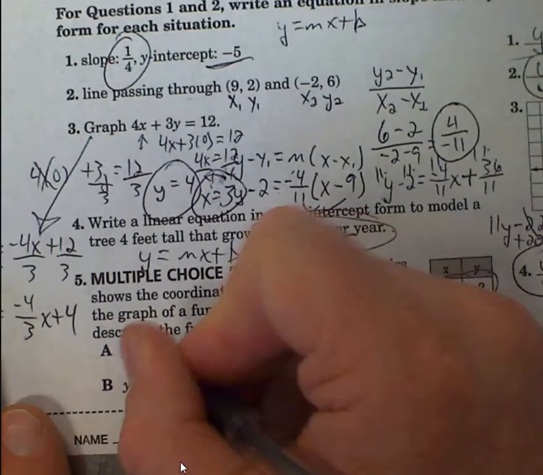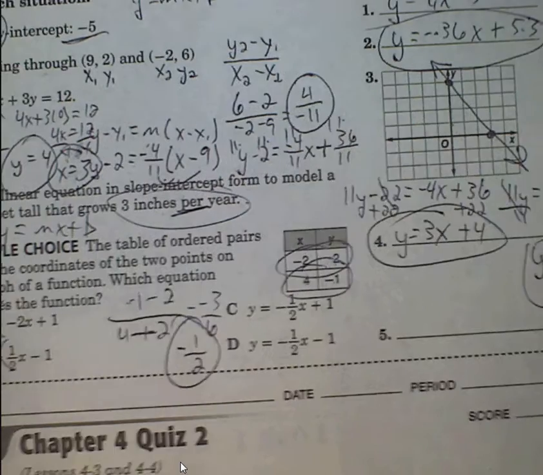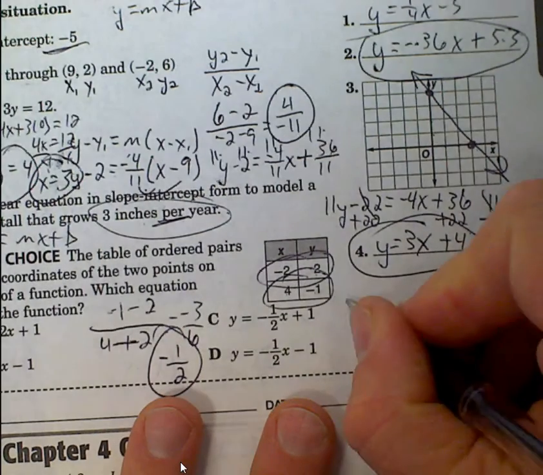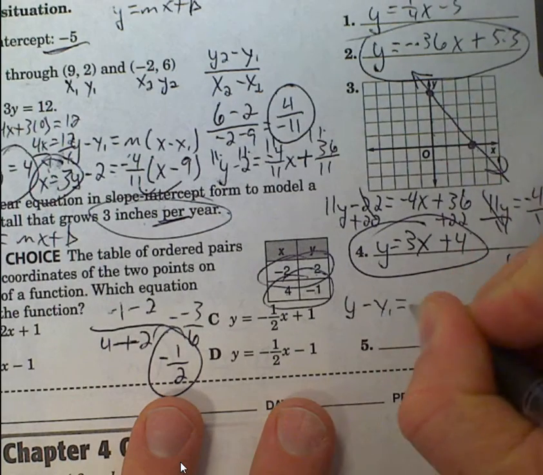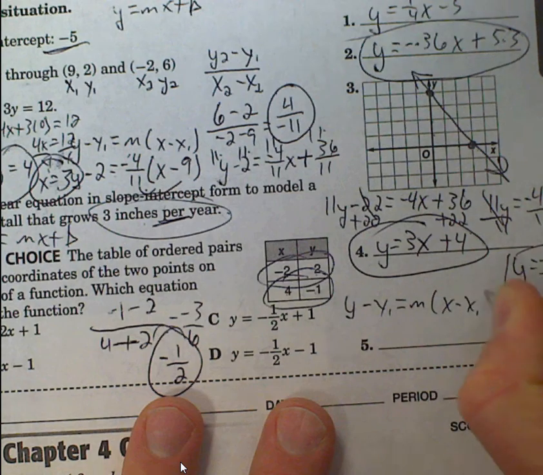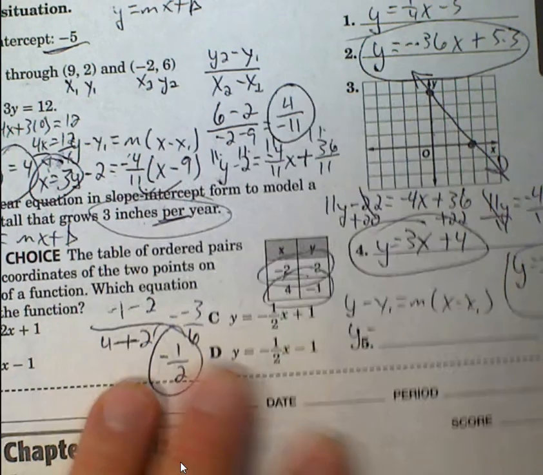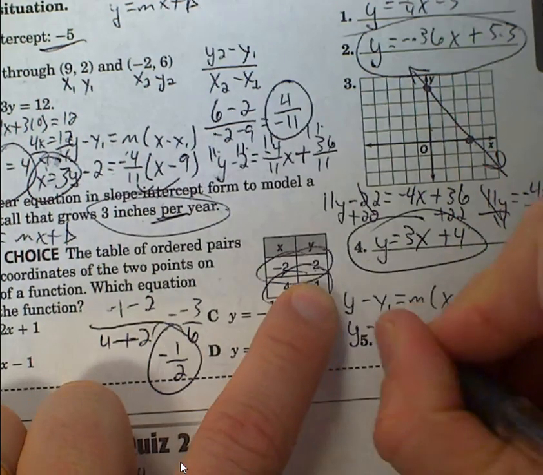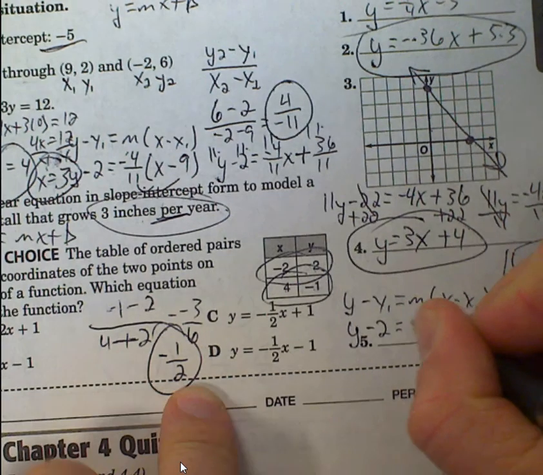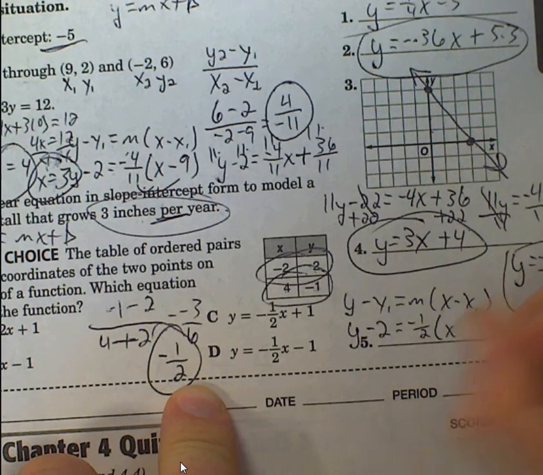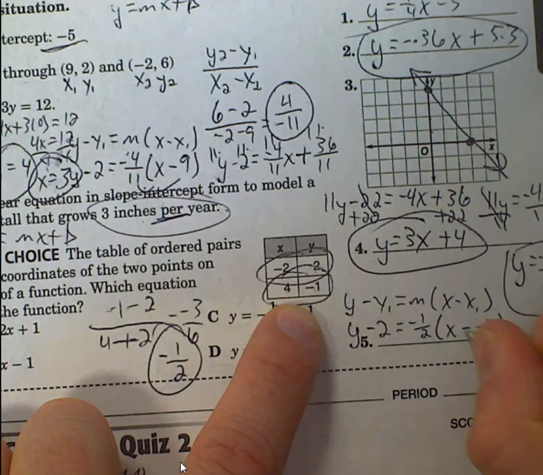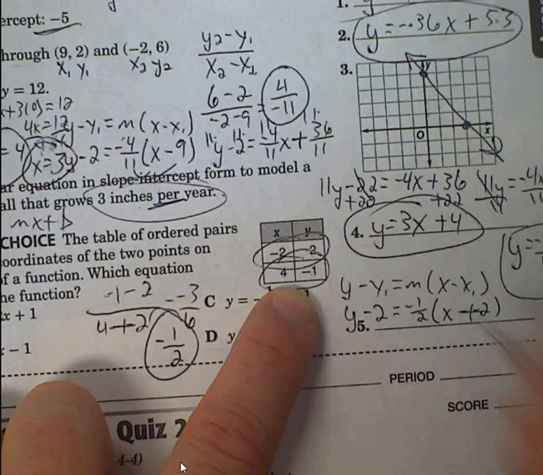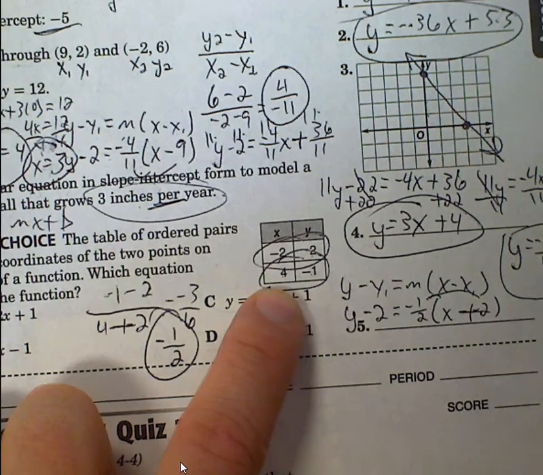So I know it can't be A, nor can it be B. It's got to be either C or D. So now I'm going to use point slope, y minus y1 equals m, x minus x1. Y minus, so my y1 is 2. My slope is negative 1 over 2. X minus negative 2, so plus 2. I'm going to go ahead and distribute.